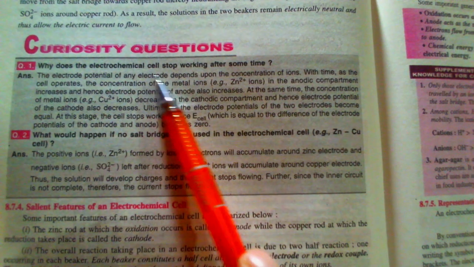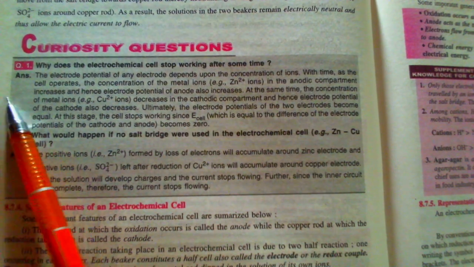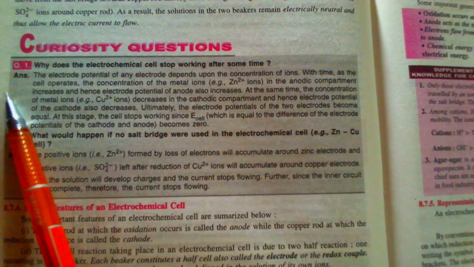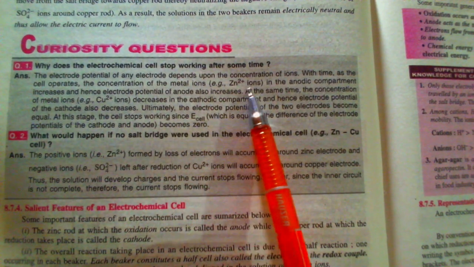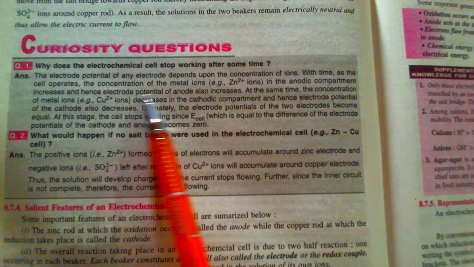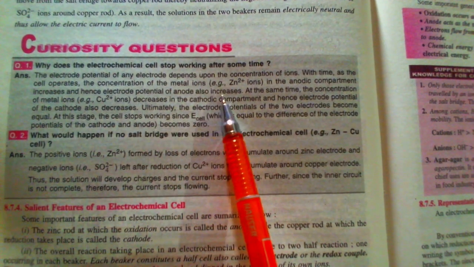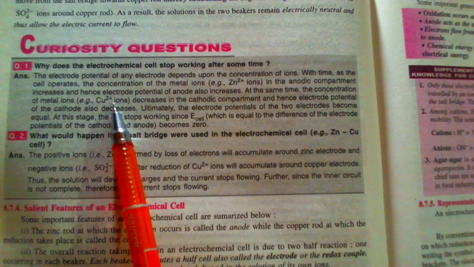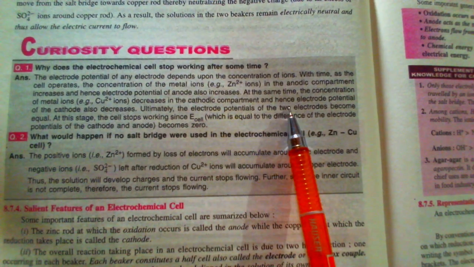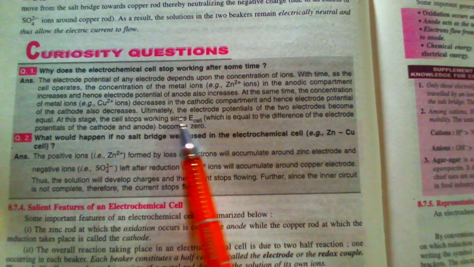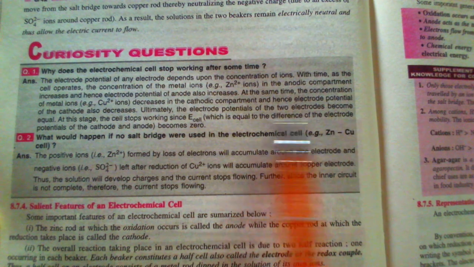Why does the electrochemical cell stop working after some time? The electrode potential of any electrode depends upon the concentration of ions. With time, as the cell operates, the concentration of the metal ion, Zn2+ ion, in the anodic compartment increases, and hence electrode potential of anode also increases. At the same time, the concentration of metal ions, Cu2+ ions, decreases in the cathodic compartment, and hence electrode potential of the cathode also decreases. Ultimately, the electrode potential of the two electrodes becomes equal.